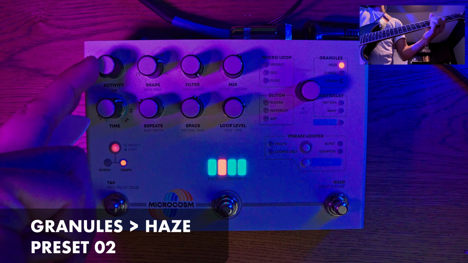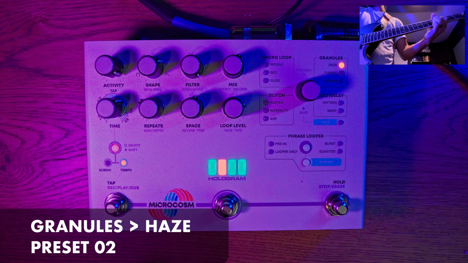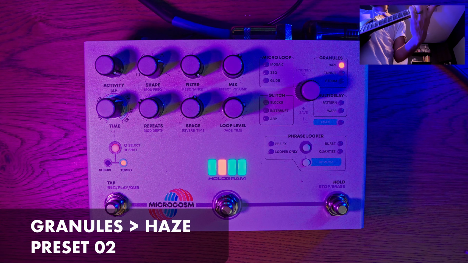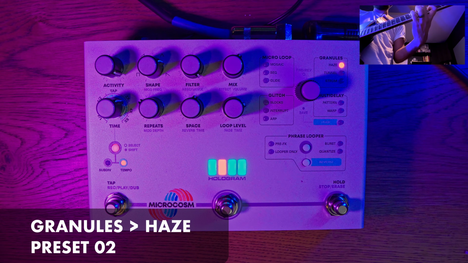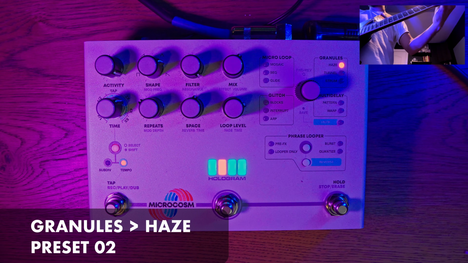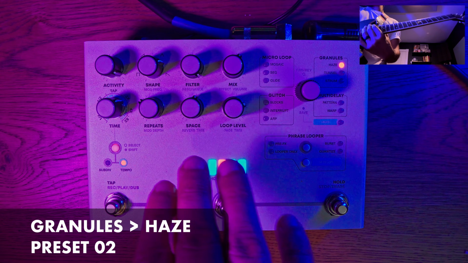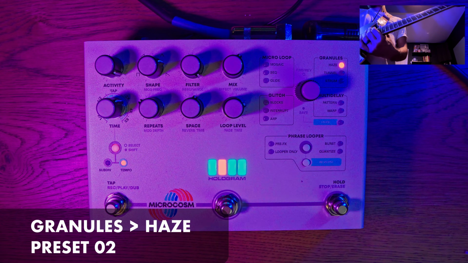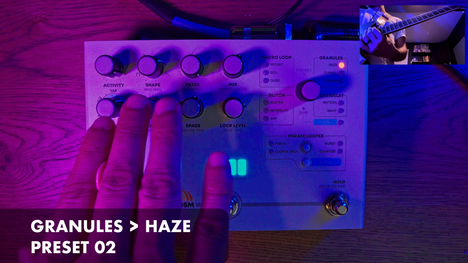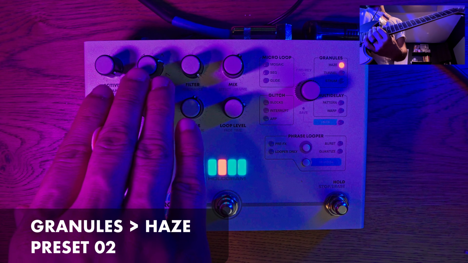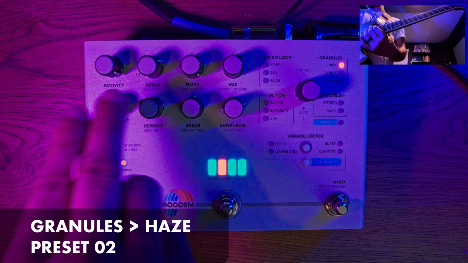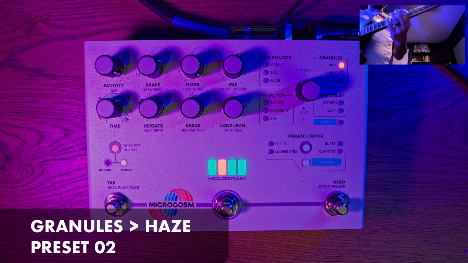And if I go all the way to the right with the activity knob, it gets a little bit more chaotic, a little bit further away. A little bit more ambient, not as well defined. Now, these other knobs also actually do something. The shape, I'm going to save for later because that works a little bit more obviously on other effects in this one. But the filter, for example, is a good one that I could just show off.